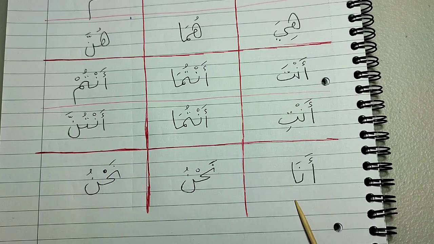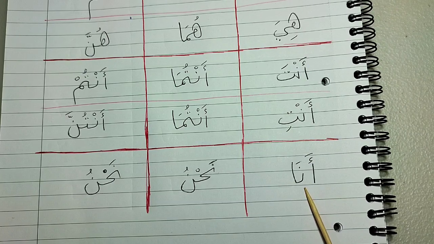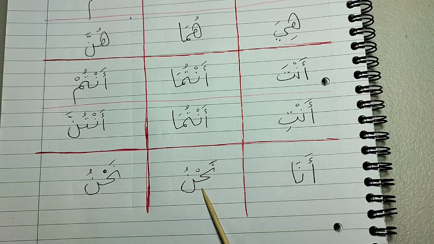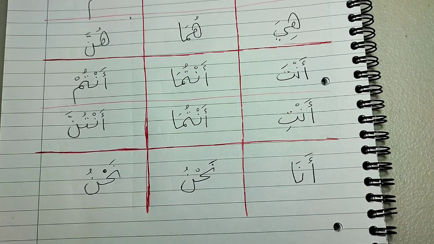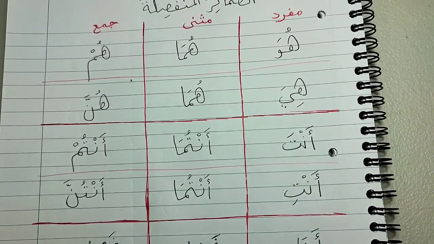And then finally, the first person pronouns, ana, means I. I'm speaking about myself, singular. Whether male or female, you use the same damir, ana. Ana muslimun, I am a Muslim. A female would say, ana muslimatun, I am a Muslim. More than 2, we have nahnu, 2 or more, is the same damir. Nahnu means we. 2 males, 2 females would use nahnu. A group of them, they would say nahnu. So these are the dama'ir that we have to memorize.